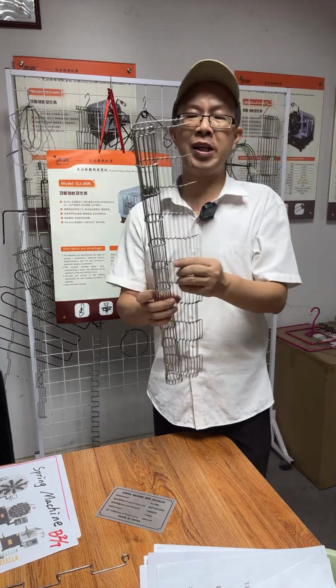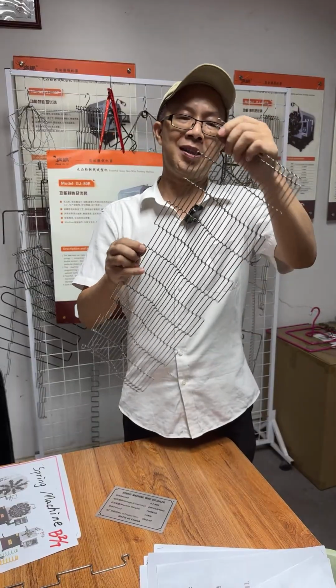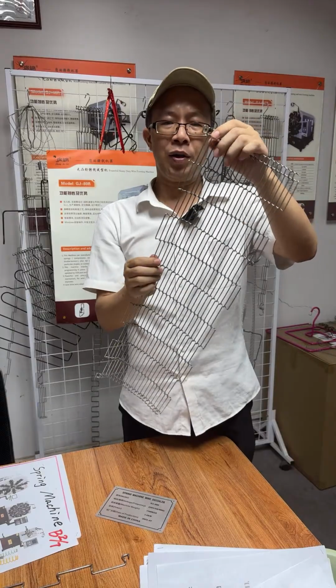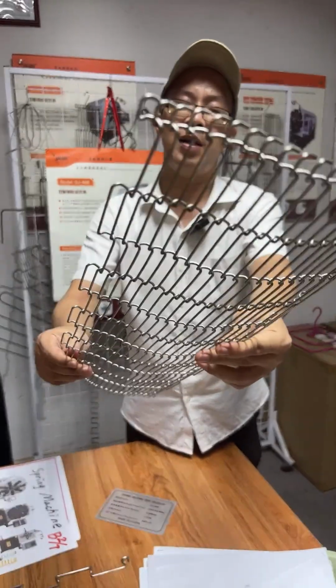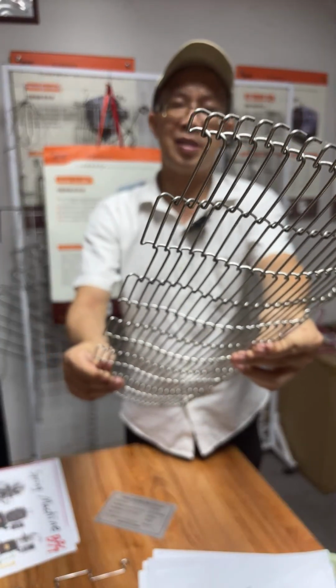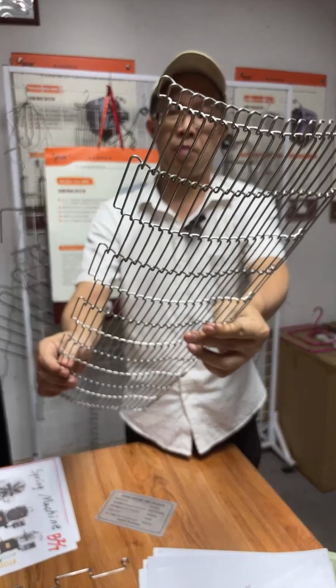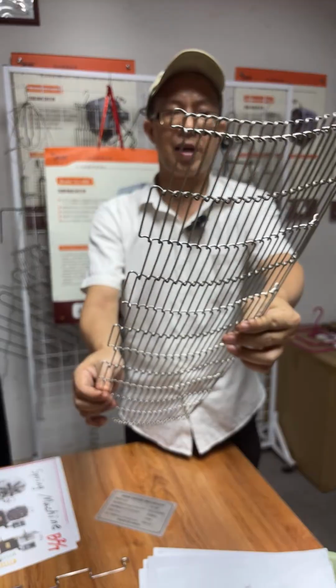And meanwhile, this is one of our advantages. We bend the single unit in one stop by our machine. The sample in my hand has a single loop at both ends.